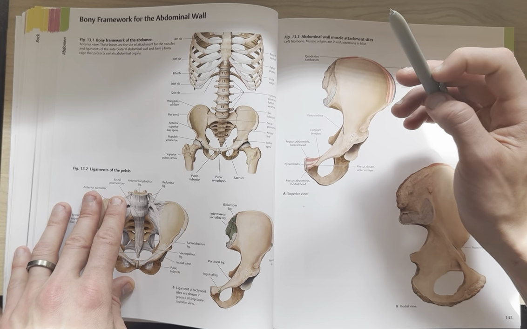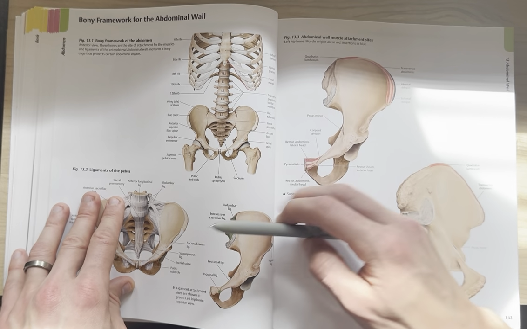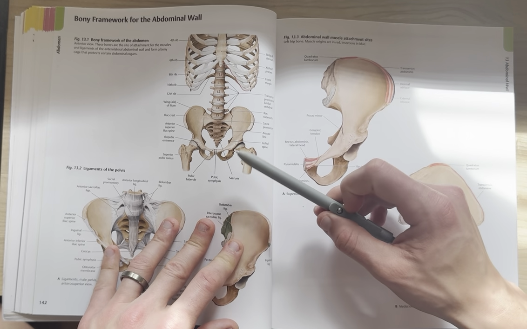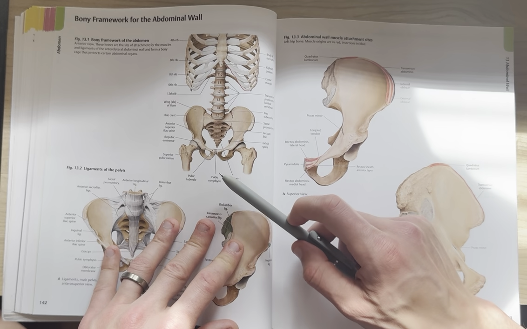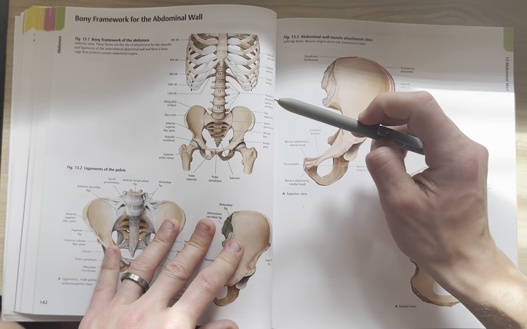Okay, so we've covered most of these upper features already, but I'll highlight a few of these in the lower portion that I don't feel like we've gone through already. And you remember the transverse processes from when we did the spinal unit.